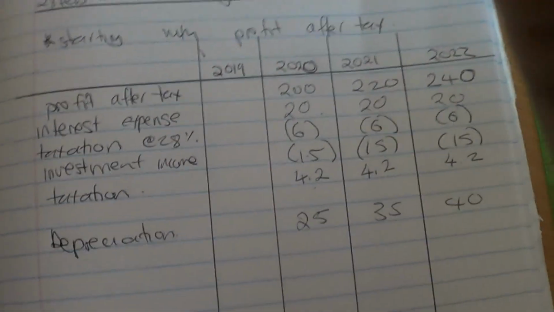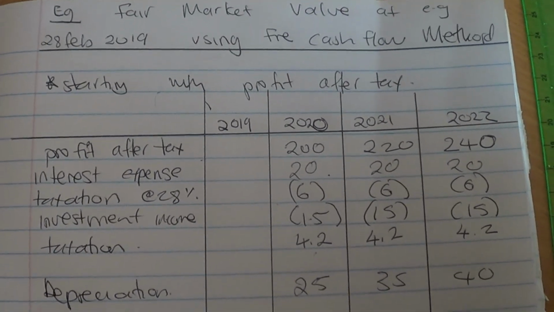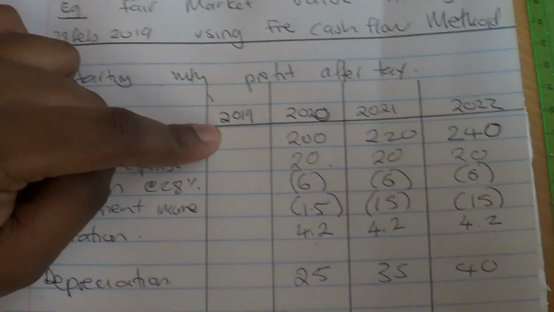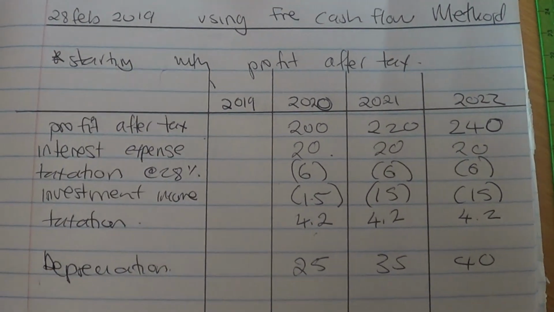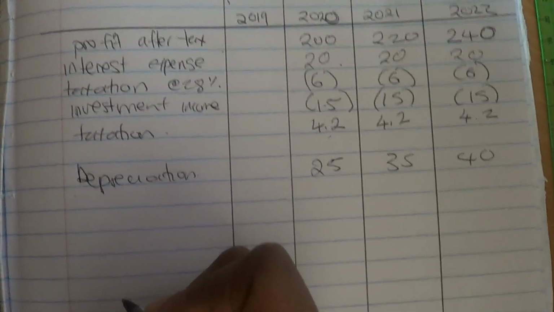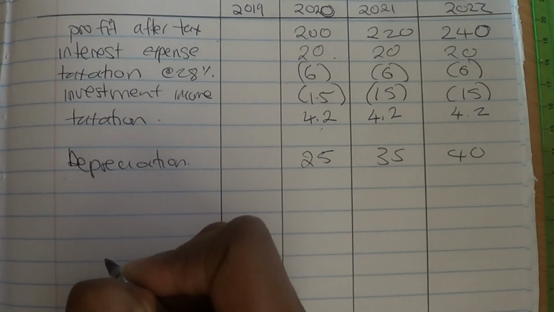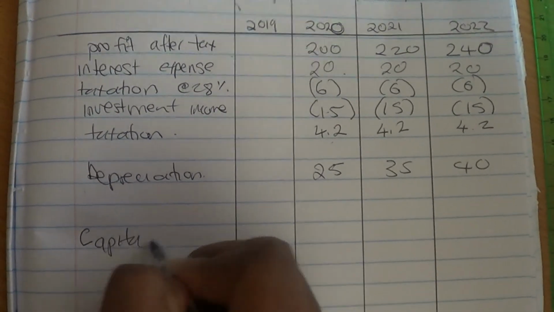It is also quite important to remember that you're calculating the value of the entity at 28 February 2019, and this will always be cash flow 0, and nothing happens there usually. And then comes your capital expenditure.